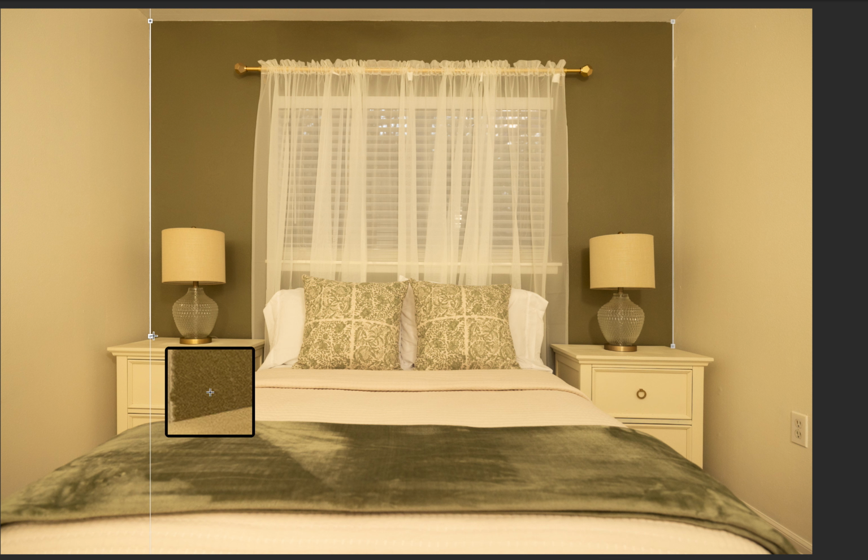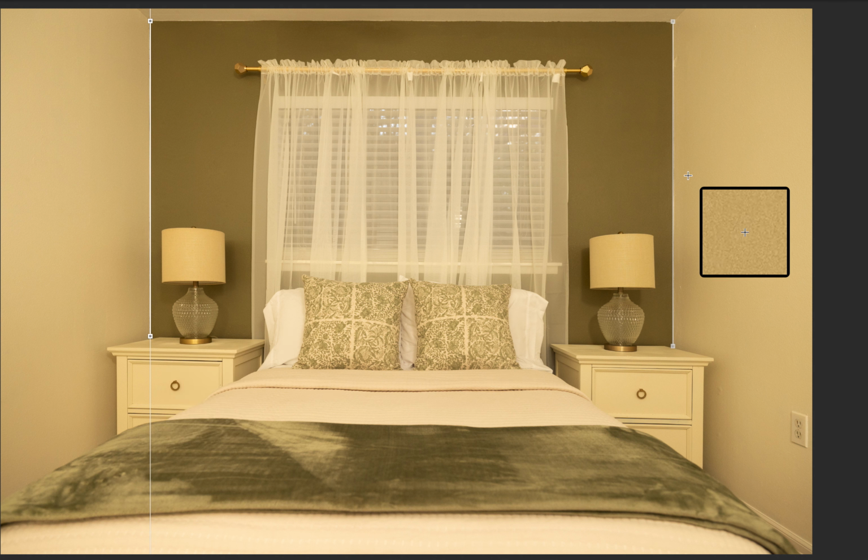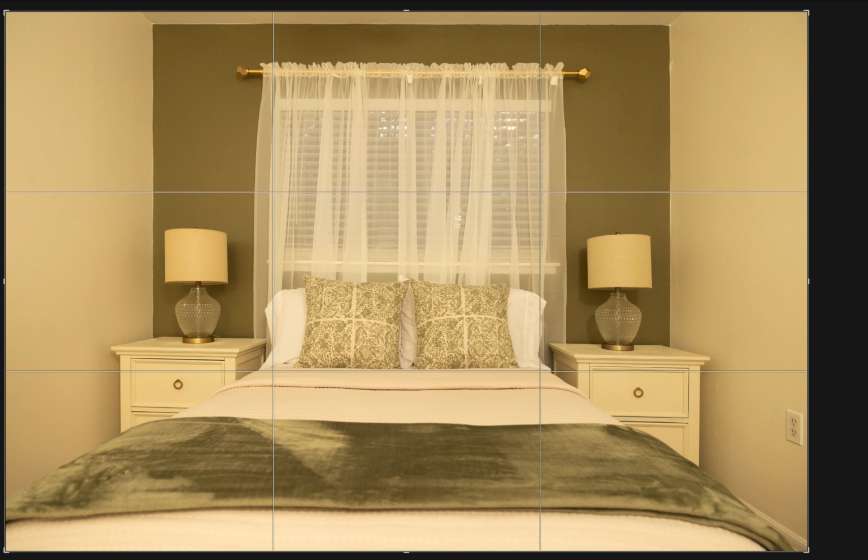Now, in any case that you feel the lines are not straight, you can always come back. One of the tricks that I like to do is go back to the crop tool. I know I'm not showing that here, but there is a crop tool in Lightroom, and you can see these guides that pop up on the crop tool. You can use that as a reference.